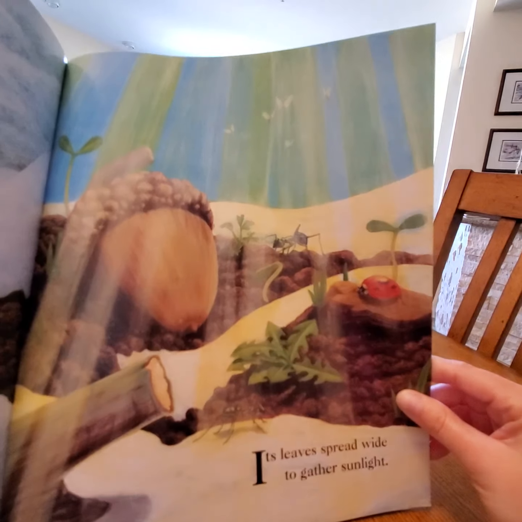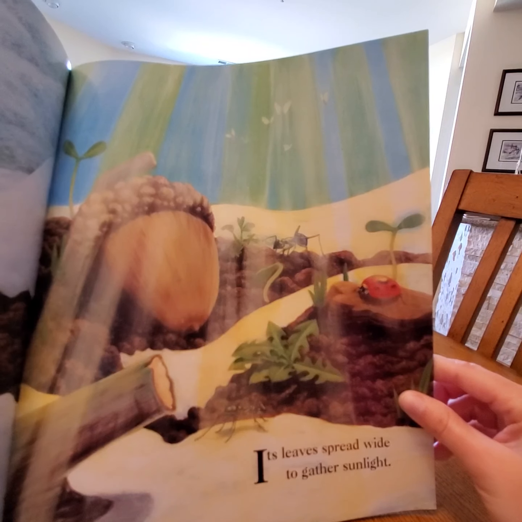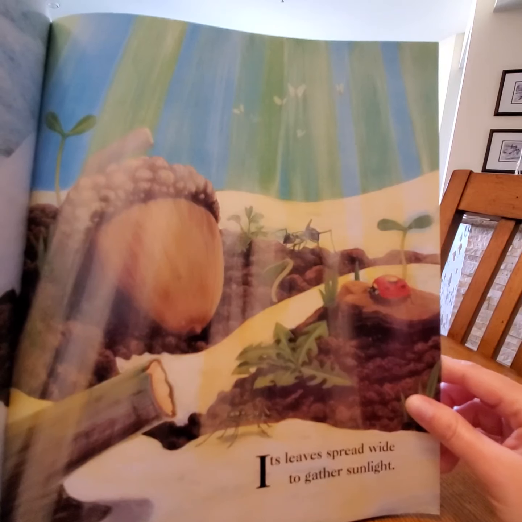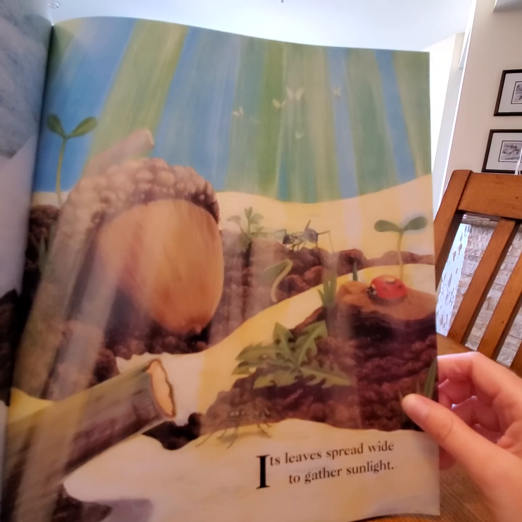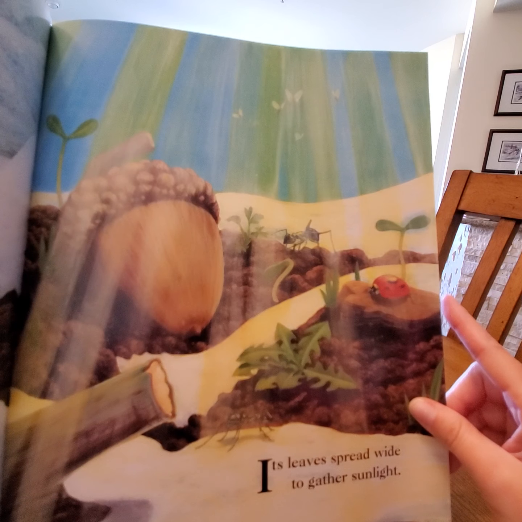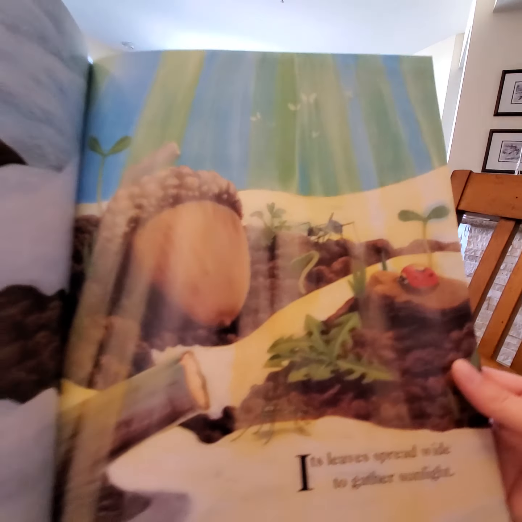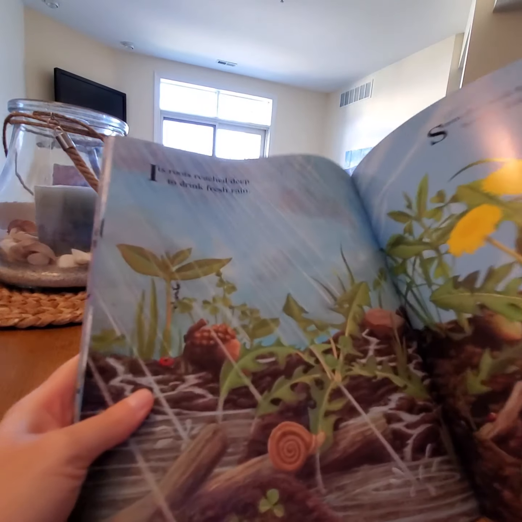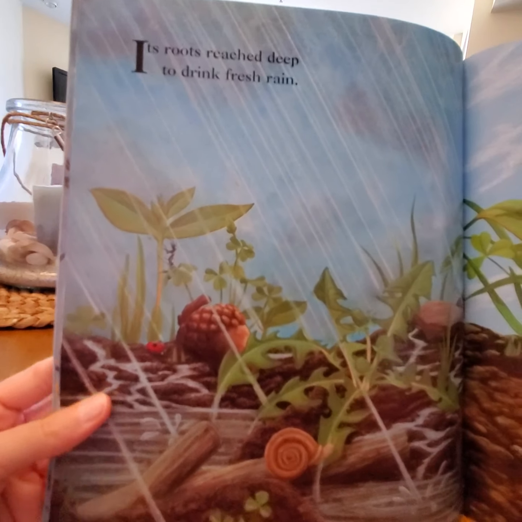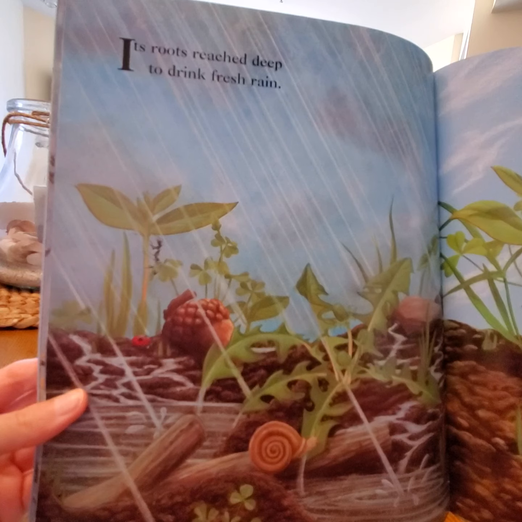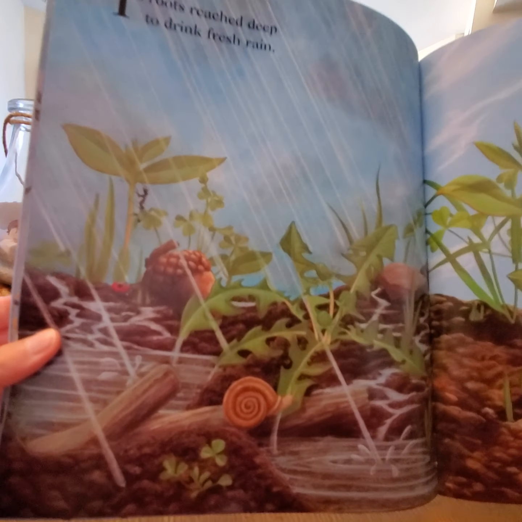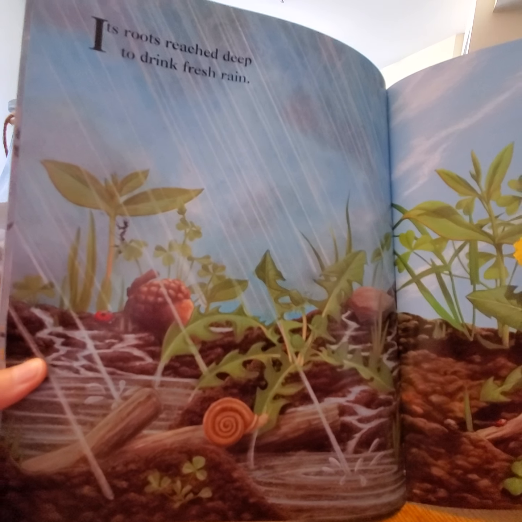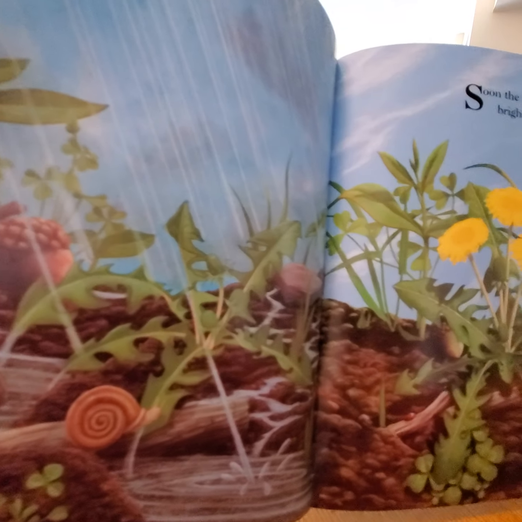Its leaves spread wide to gather the sunlight. So in your prior knowledge, we know that a plant needs sunlight to continue growing. Its roots reach deep to drink fresh rain. We know it needs water.